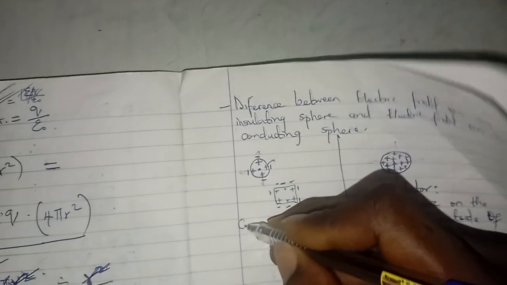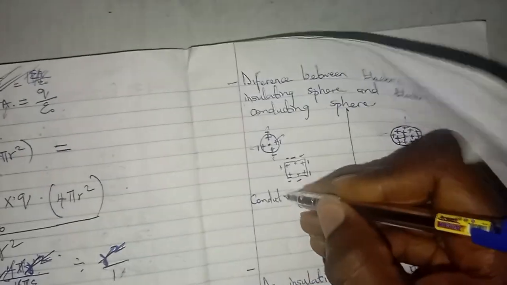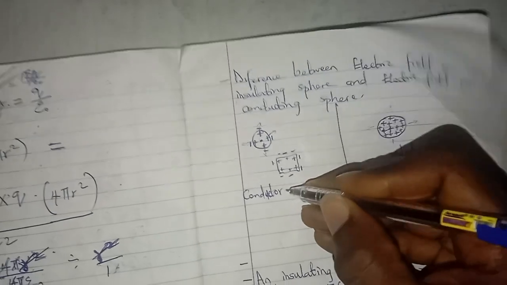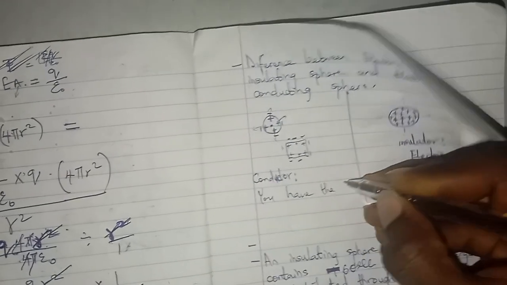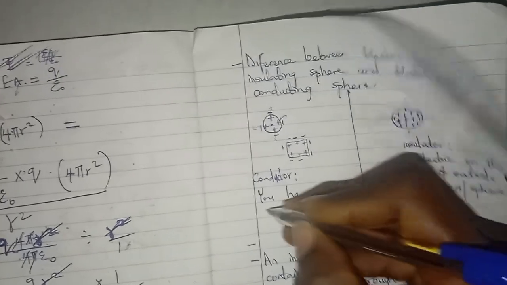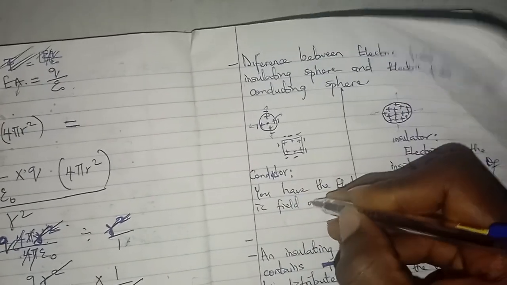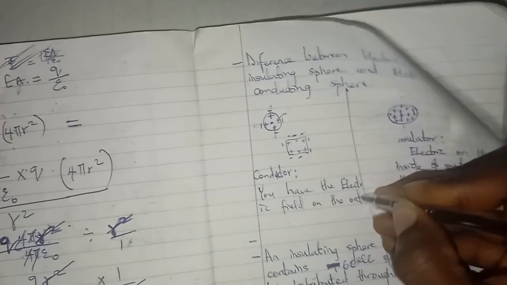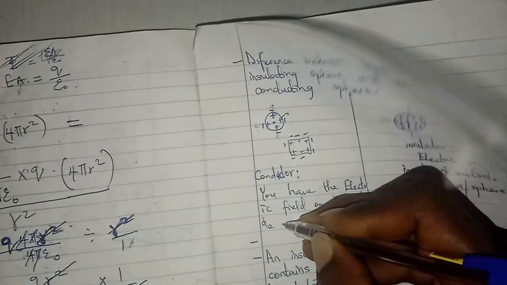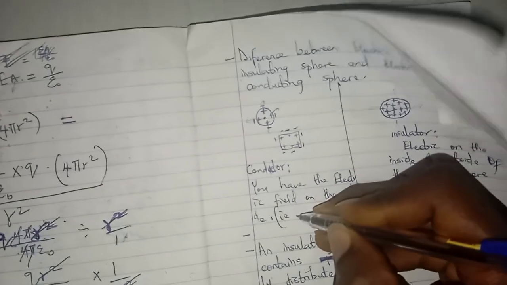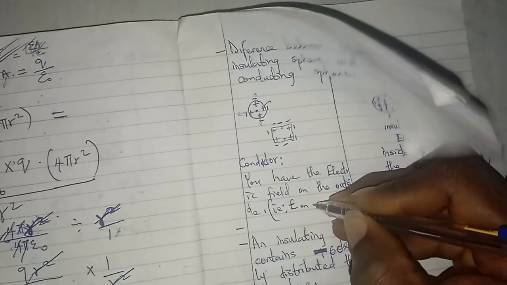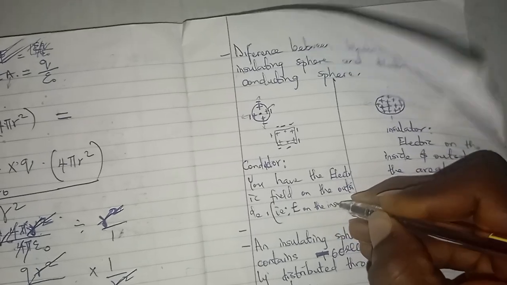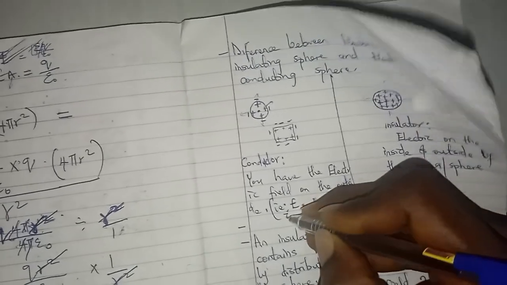For a conductor, you only have the electric field on the outside. That is, E, the electric field on the inside is 0.